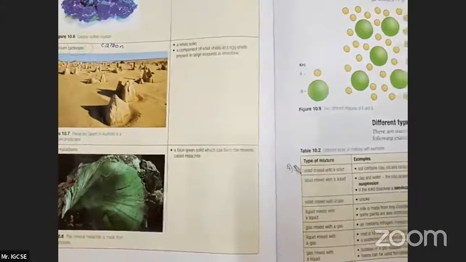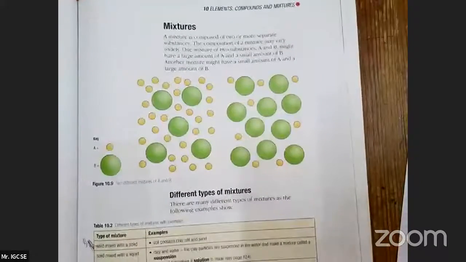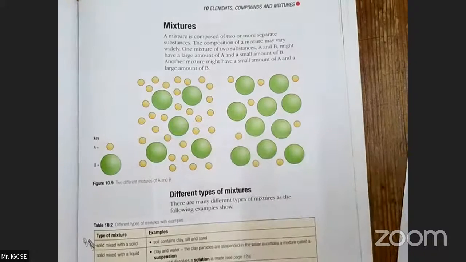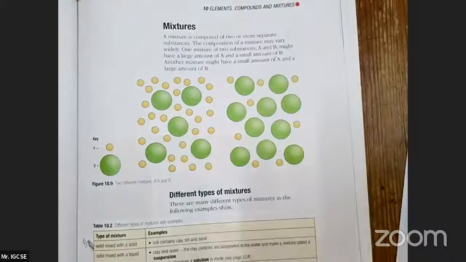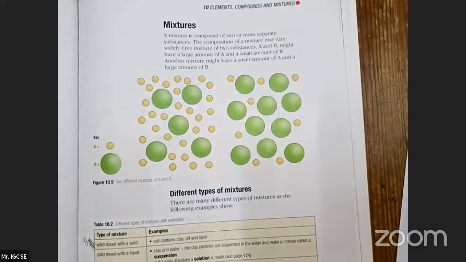Okay, come. We talk about mixture. A mixture is just like green beans mixed with red beans. You can just pick them up. A mixture is composed of two or more separate substances. So they can mix a lot.